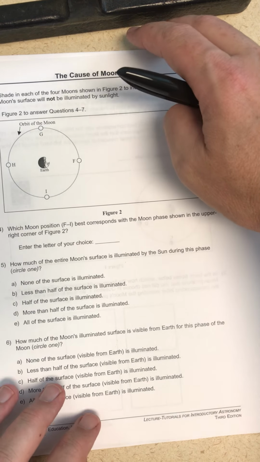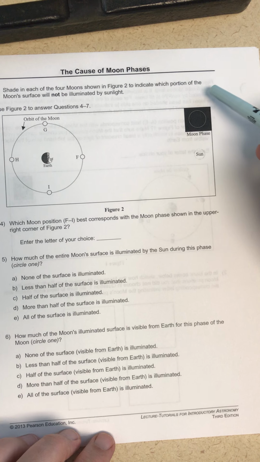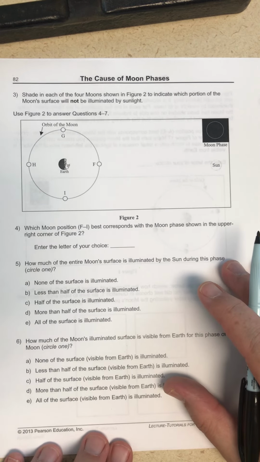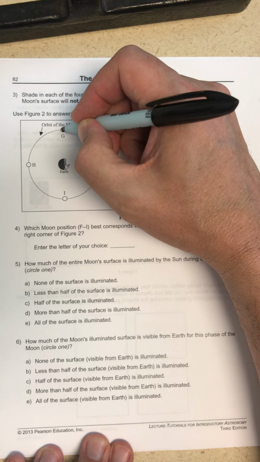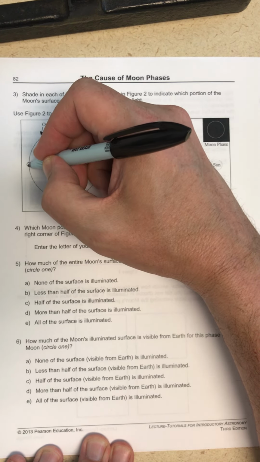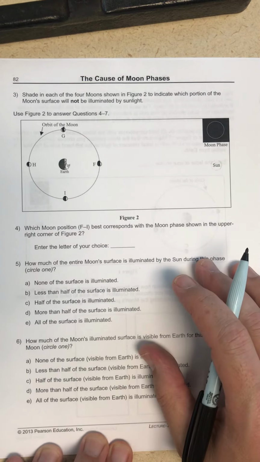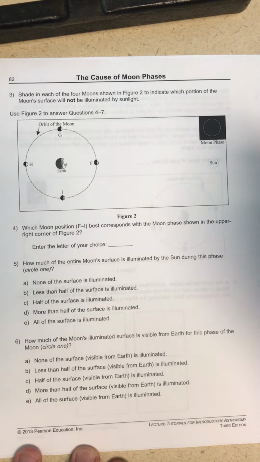Shade in each of the four moons shown in figure 2 to indicate which portion of the moon's surface will not be illuminated by sunlight. I'm afraid my pen might be too fat for this, but we'll try. Okay. A little bit of overkill. Overzealous with my fat pen.